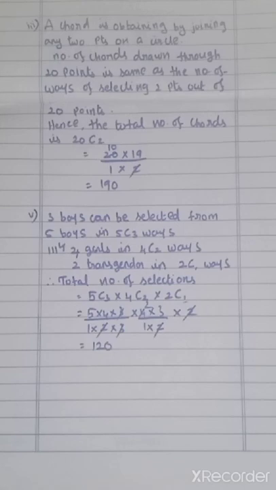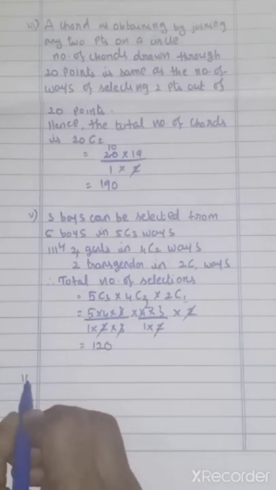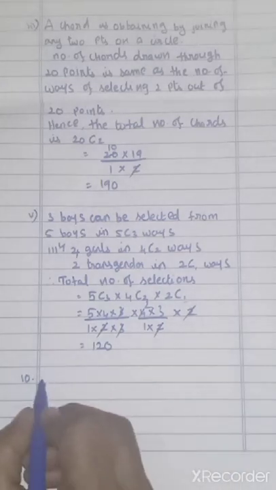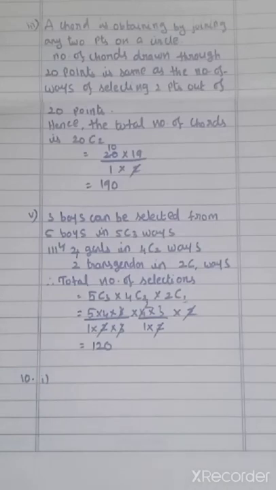Okay. Now, 10th question. Find the total number of subsets of a set. Hint is given here as NC0 plus NC1 plus NC2 etc. up to NCN equal to 2 power n. We want to find out the total number of subsets of a set. So with 4 elements, we are going to find out how many subsets are possible. This is easy because the hint already gives the answer as 2 power n. We can give the answer directly.